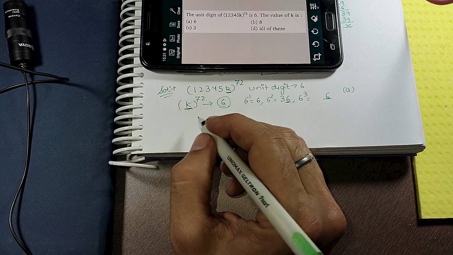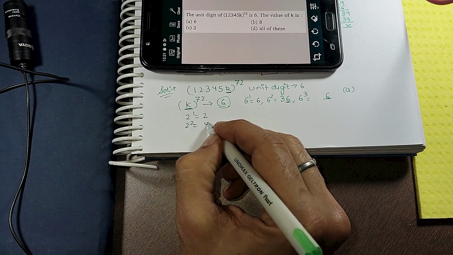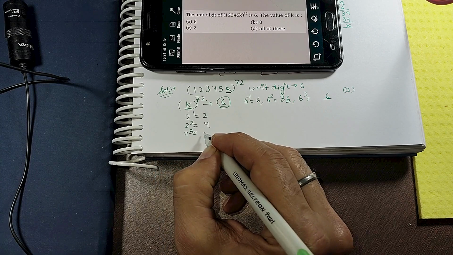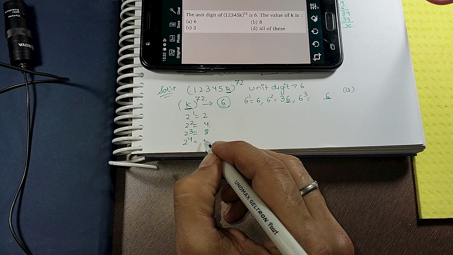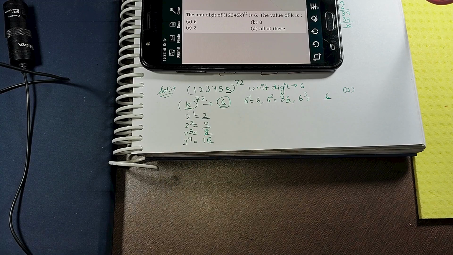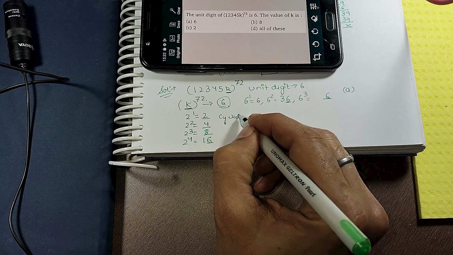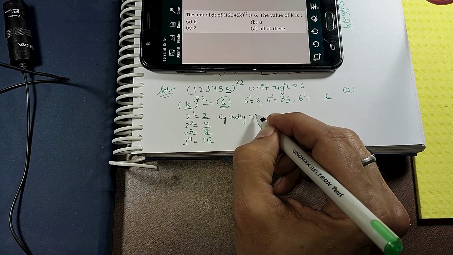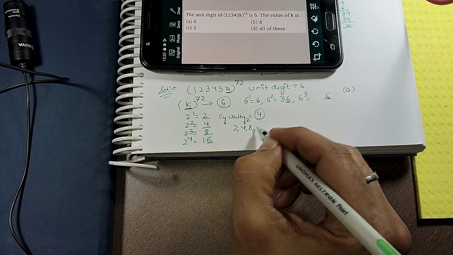Now for 2, we know that 2 raised to power 1 is equal to 2, 2 raised to power 2 is equal to 4, 2 raised to power 3 is equal to 8, and 2 raised to power 4 is equal to 16. Now this is the cyclicity and its pattern is 2, 4, 8, 6. So the cyclicity of 2 is 4 and the sequence is 2, 4, 8 and 6.